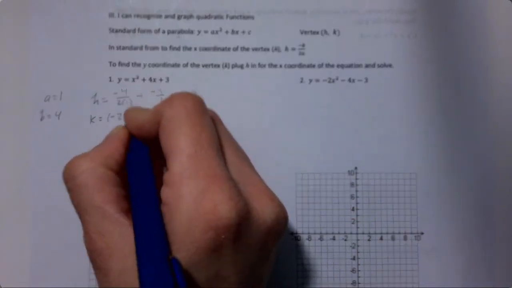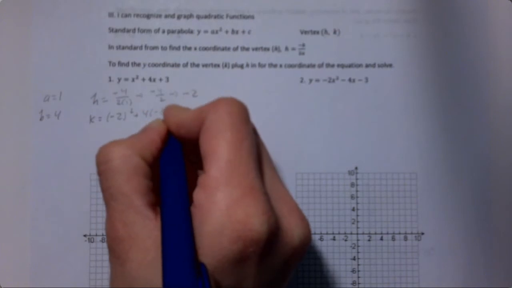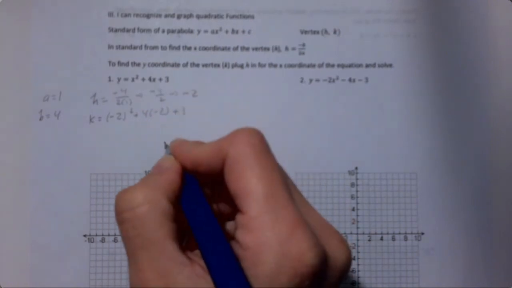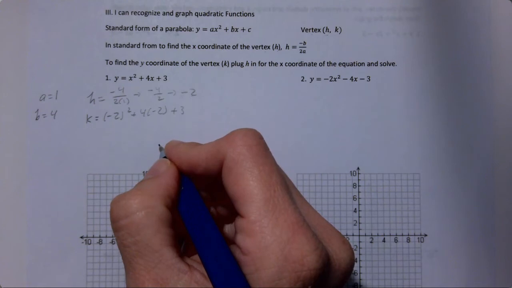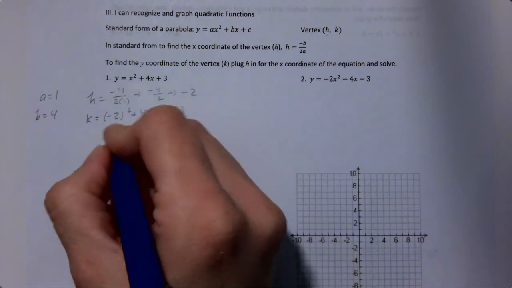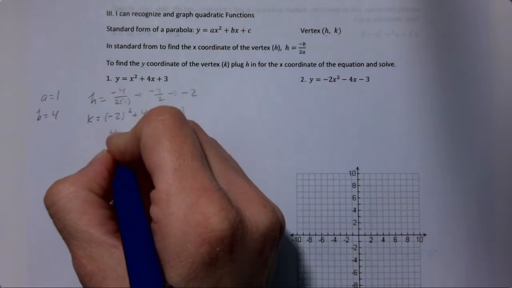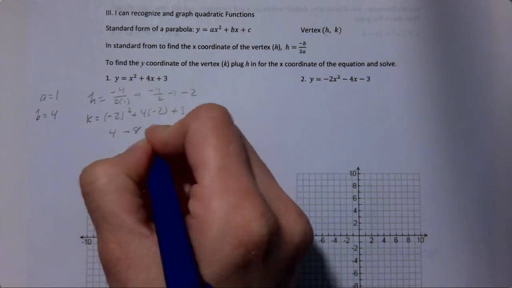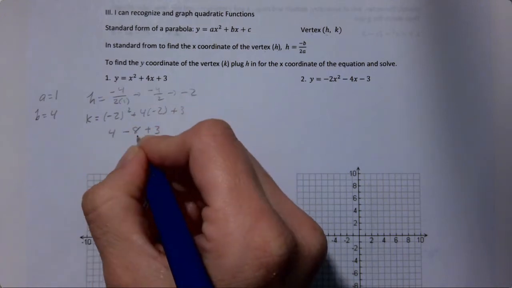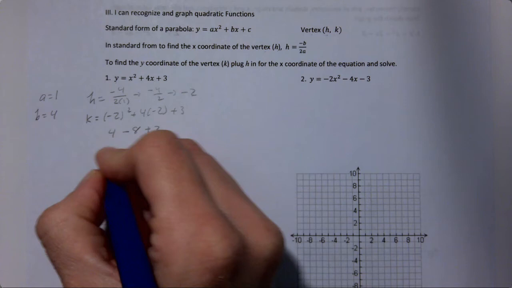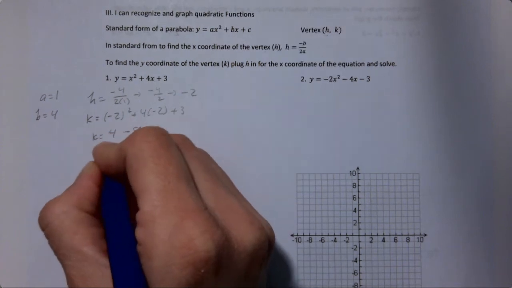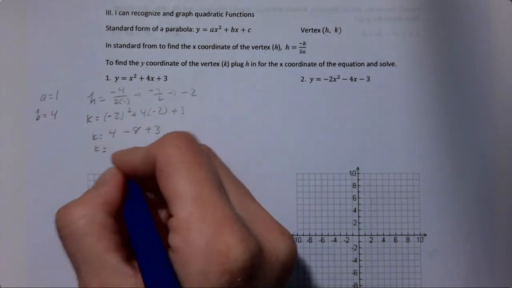So negative 2 squared plus 4 times negative 2 plus 3. When we simplify, I get 4 minus 8 plus 3, and when I add these together, I get k equals negative 1.